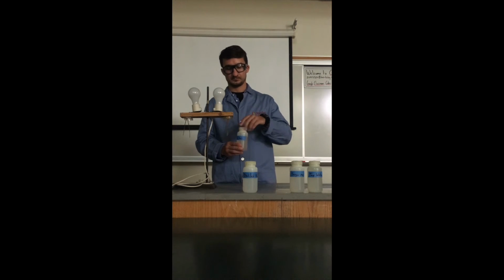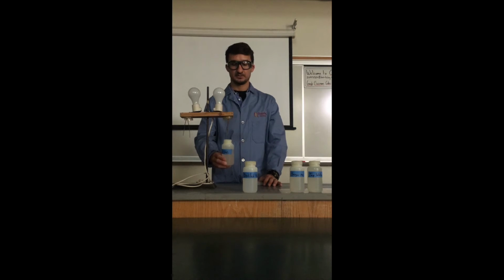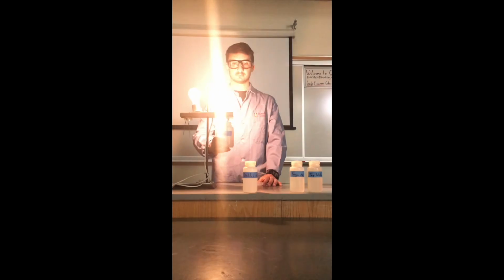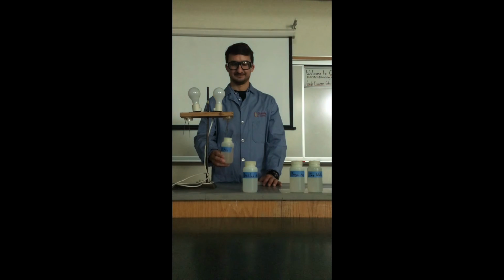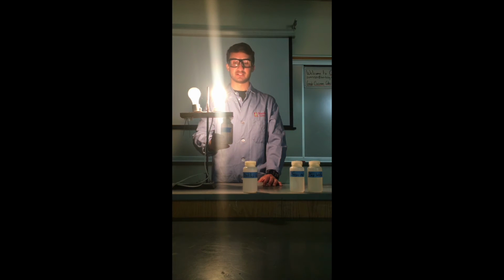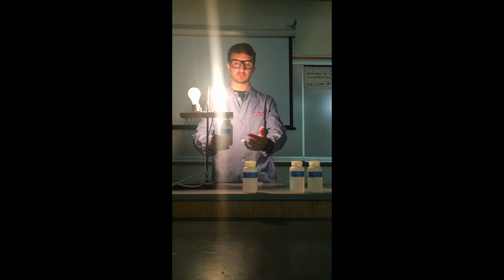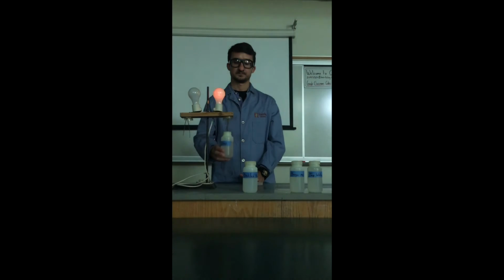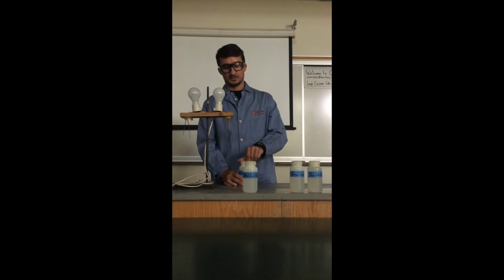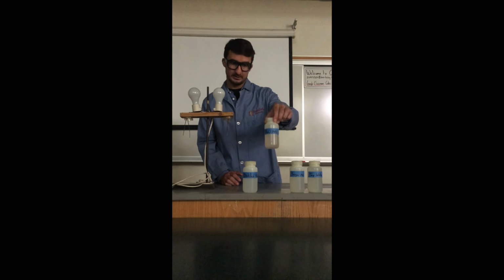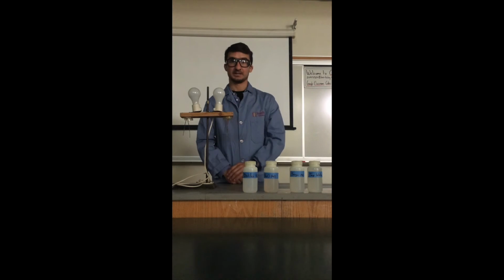Here we go. This is salt water, NaCl, 1, 2, 3. Nice and bright. The solution conducts electric current. Electricity flows through the current, closes the circuit, allows the light bulb to light up. So the pure water did not conduct electric current. If we add a little bit of salt to it, that salt water solution really conducts electric current well.